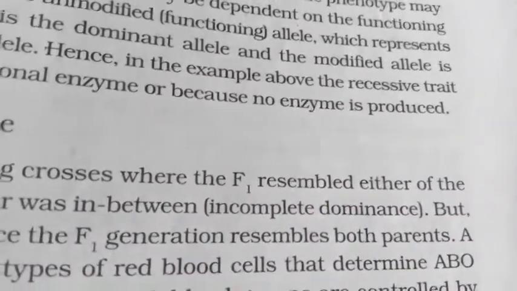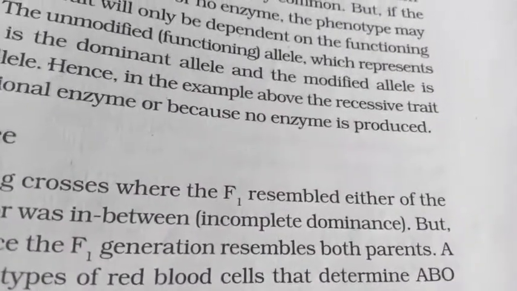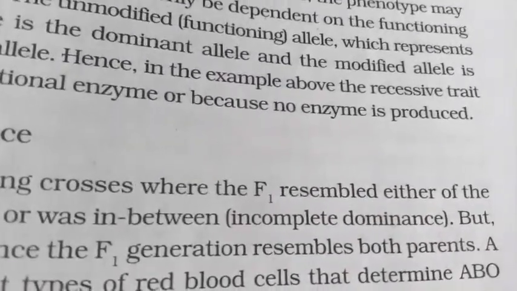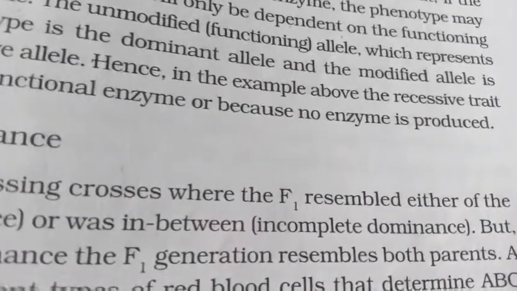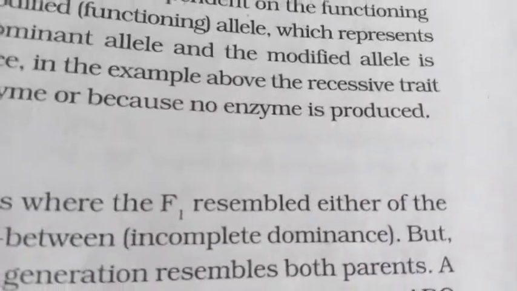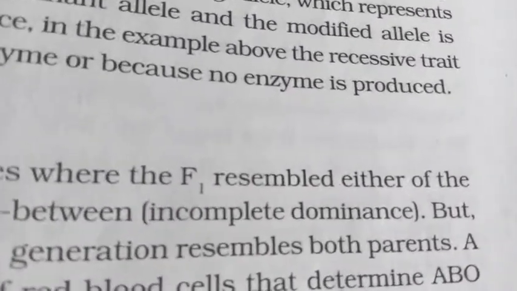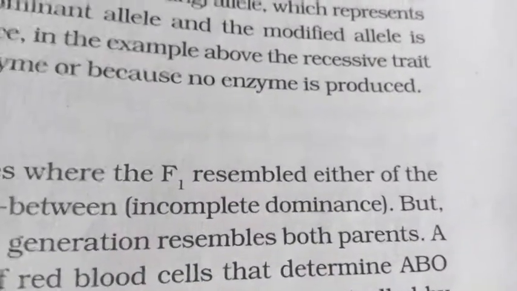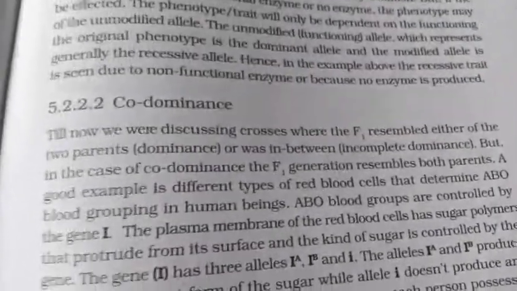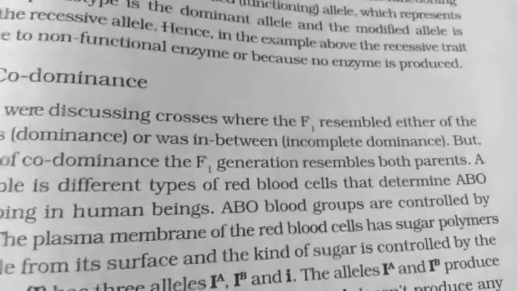And either it was in between, that is incomplete dominance, which we studied in the cross of Antirrhinum, wherein the red color flower was supposed to be dominant over the white color, but the F1 hybrids were all pinkish in color, and that determines the incomplete dominance. That is, the red color flower was not completely dominant over the white color. But in the case of codominance, the F1 generation resembles both parents.